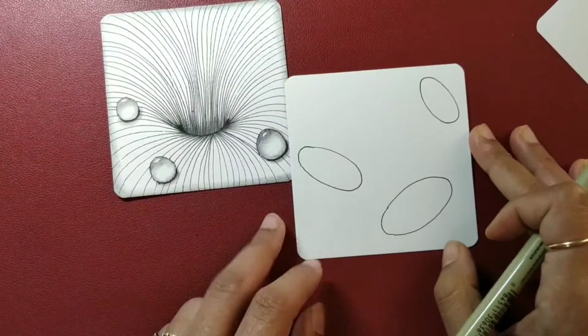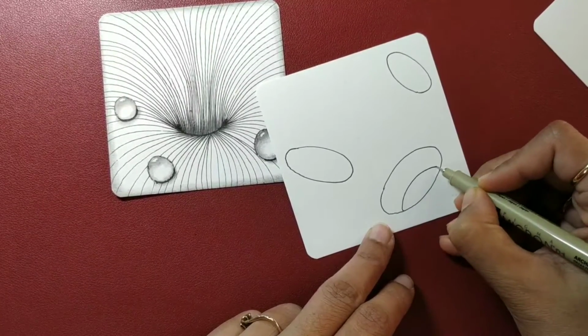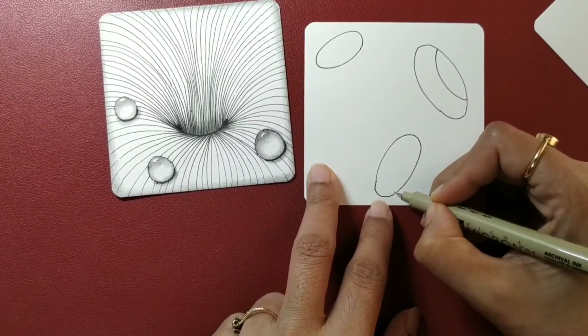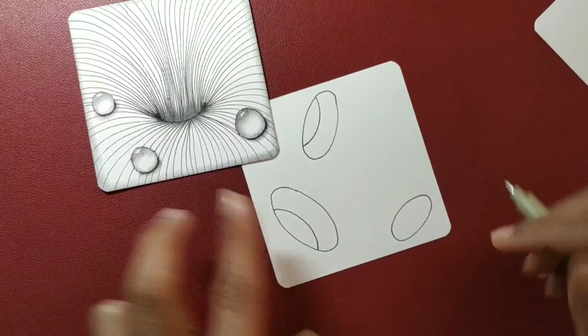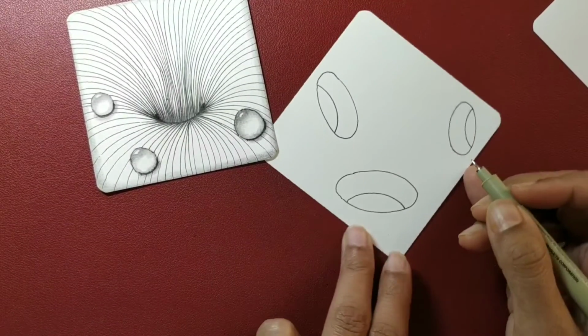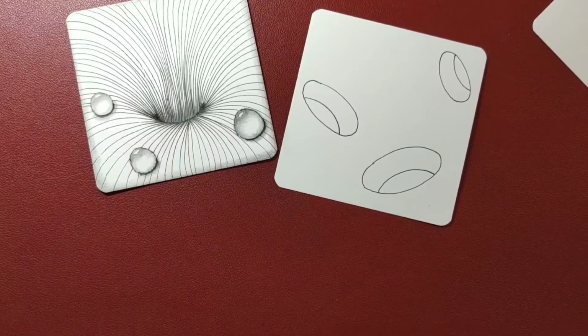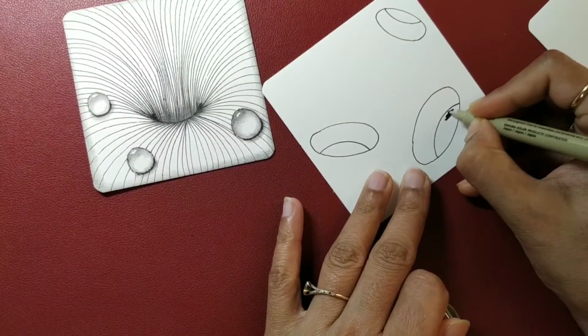Yeah, so what I did is drew 3 ovals, and then I'm going to add these half ovals inside it, one part of it, right, and then I'm going to ink it. So pick up your O8 and ink this section.